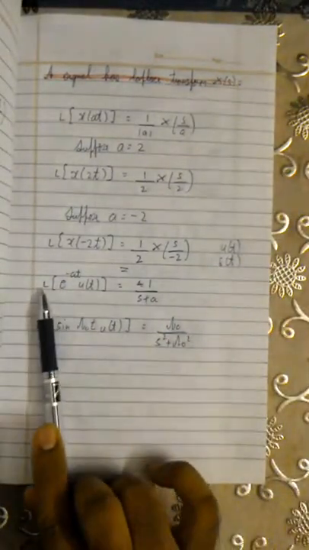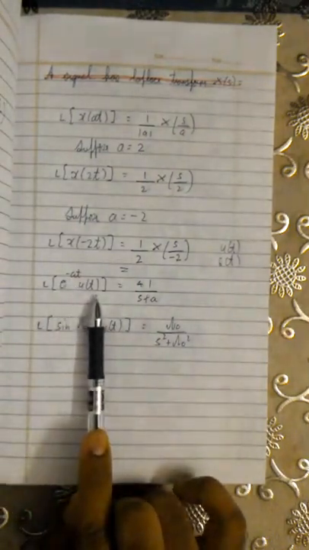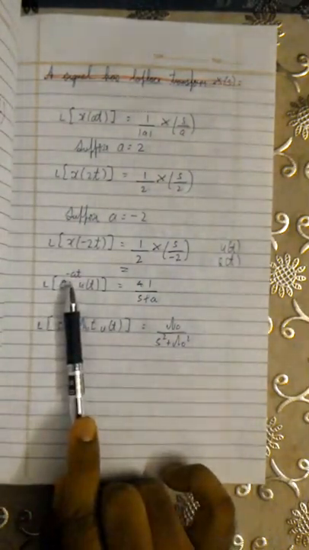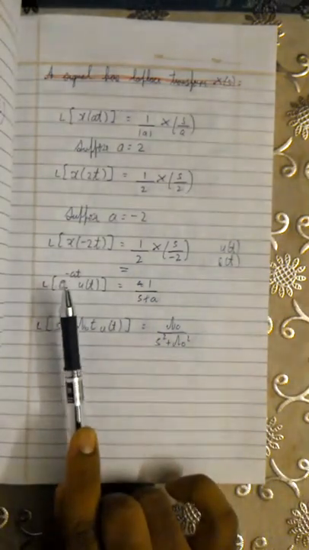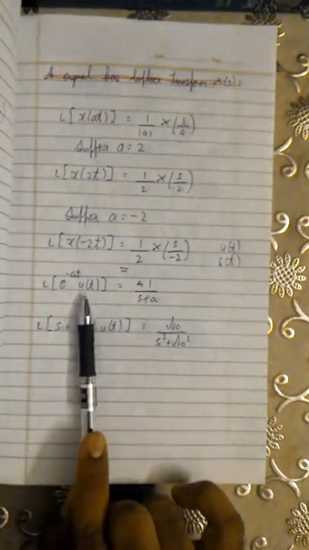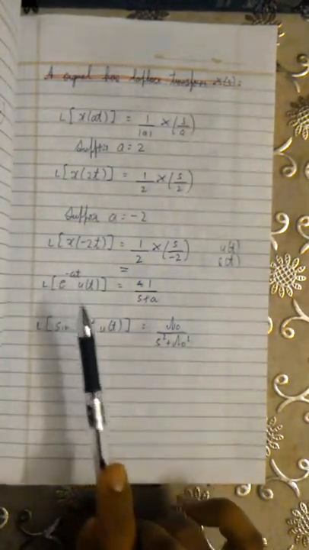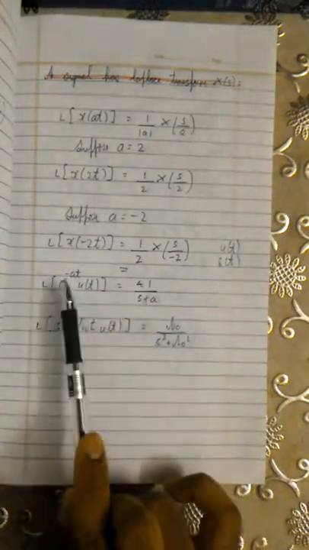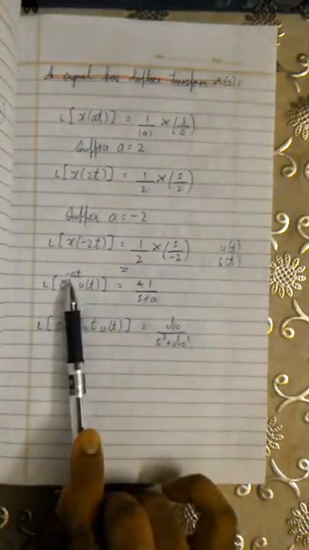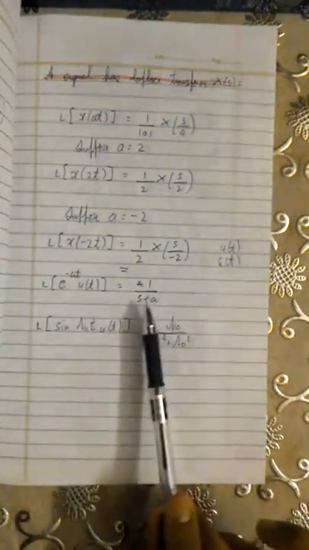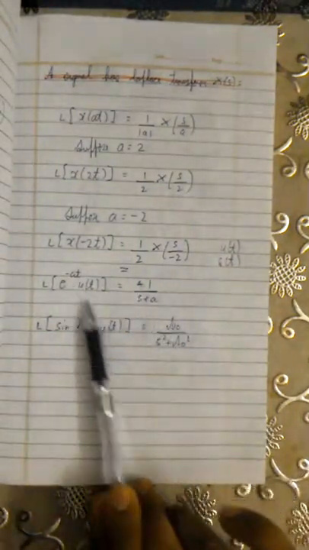Okay, so we already know this formula, the Laplace of e raised to minus a t into u of t. Here also t is multiplied by a factor minus a. But for these kinds of formulas, you don't need to apply the time scaling property, because we are already finding the Laplace transform taking this minus a into consideration. So that's why we don't apply the time scaling property for these formulas.